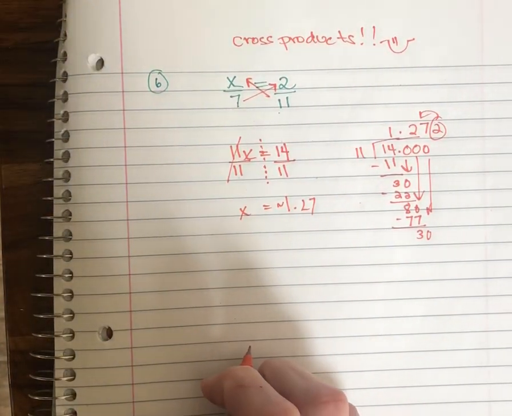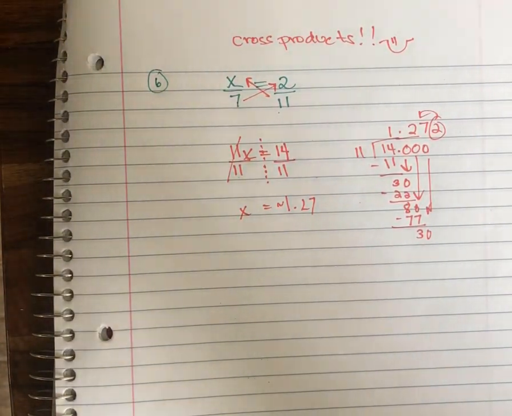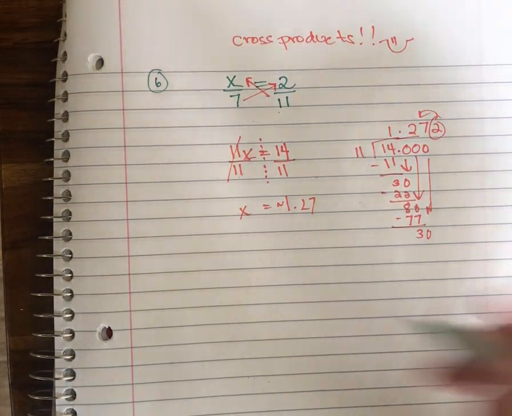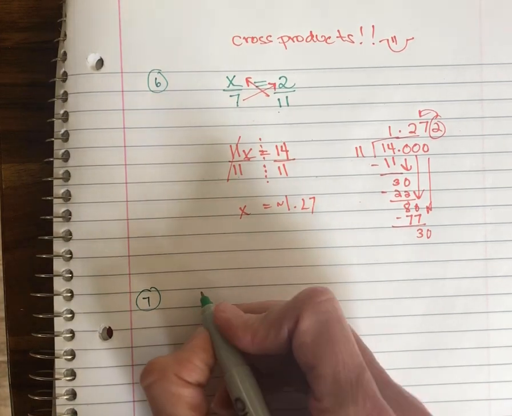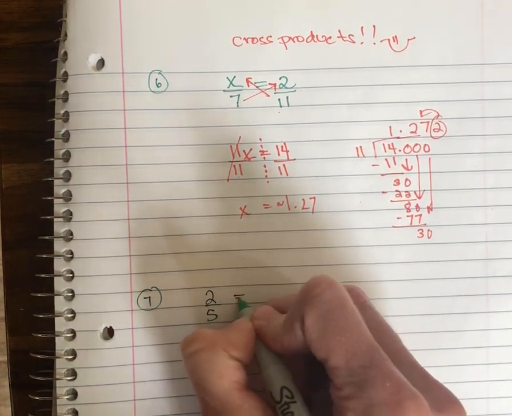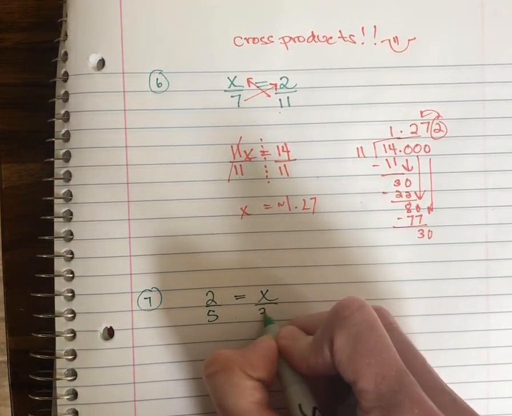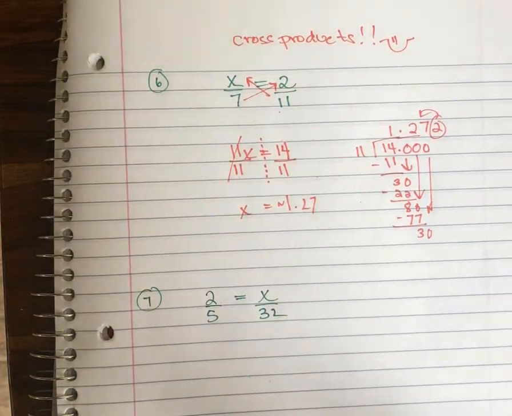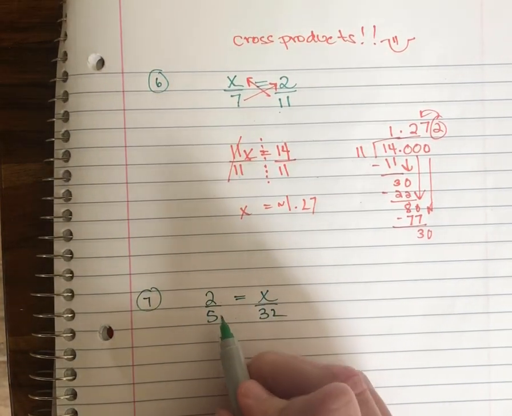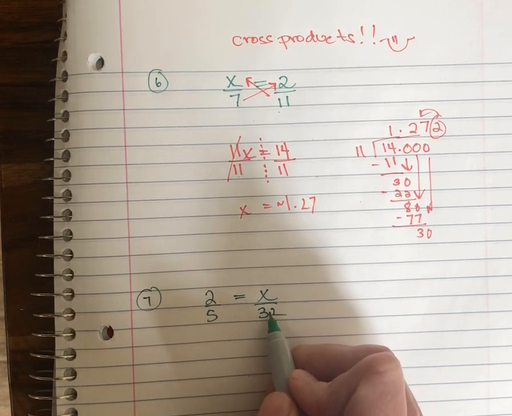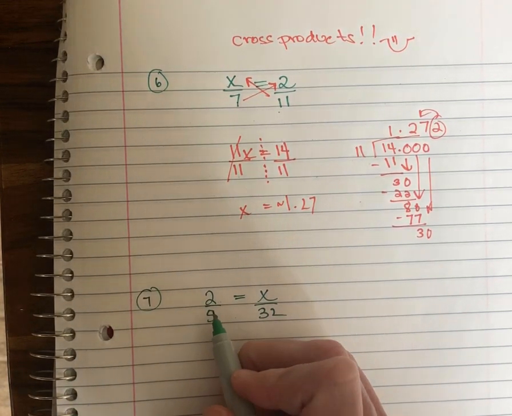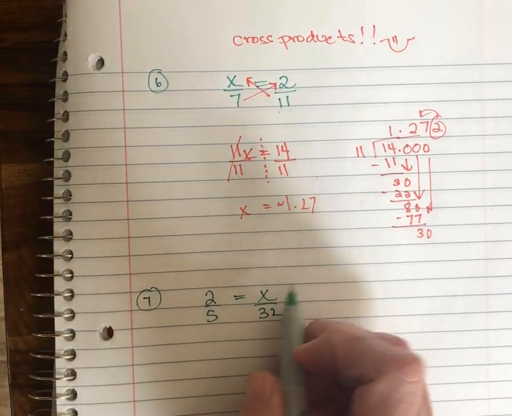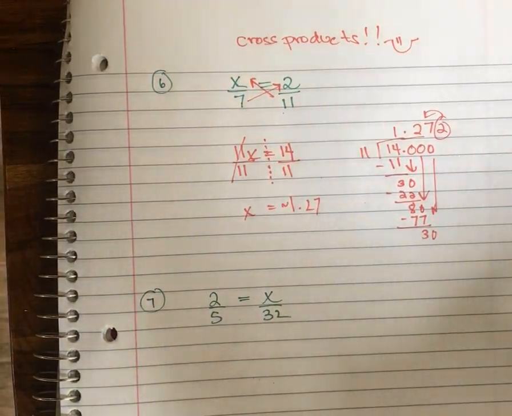Okay, let's just try one more with cross products. I'll try not to make it as icky as this one. So 2/5 is equivalent to x over 32. So again, I don't know what I have to multiply 5 by to get to 32. This is already reduced, so now would be a really good time to use cross products, okay?